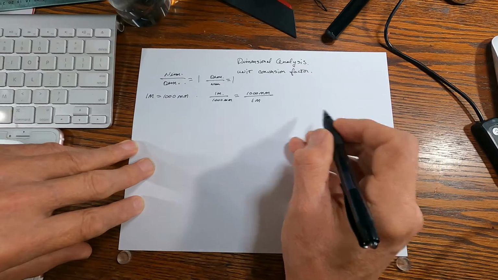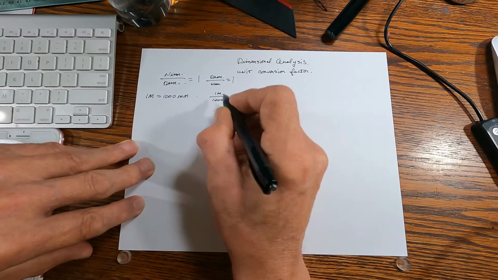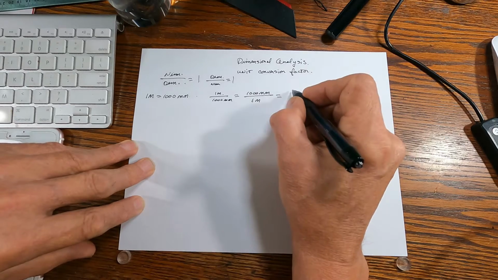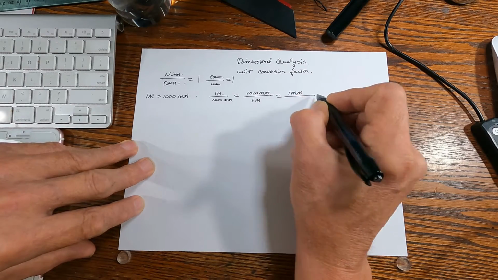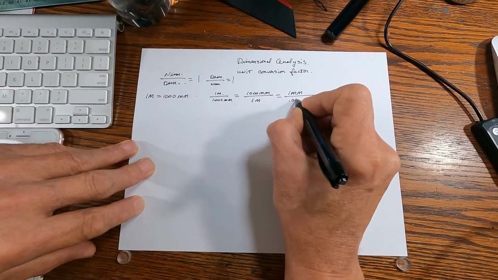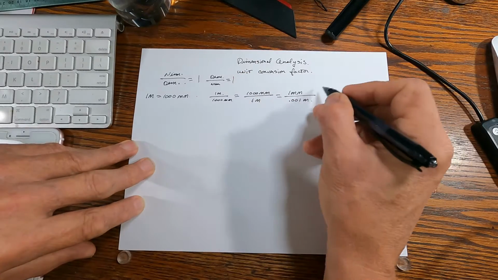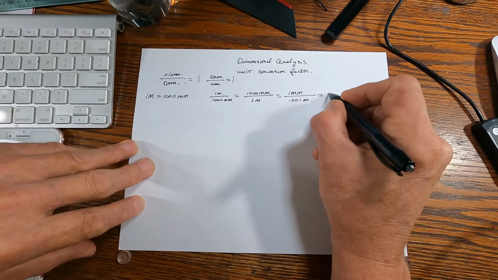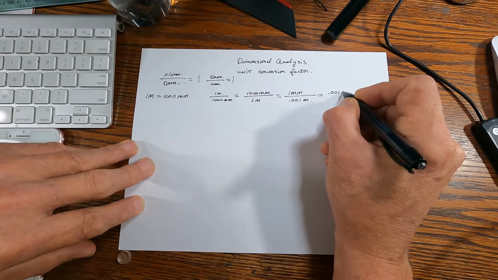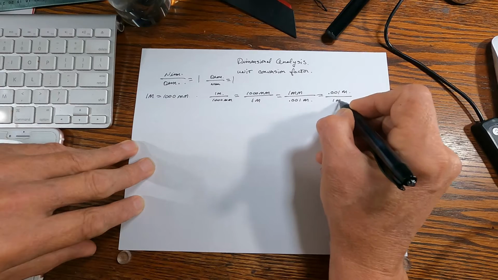But I'm not done yet. I can even rewrite it another way. What about 1 millimeter? If I say 1 millimeter, it's equal to 0.001 meters. So I looked it up in a book here, but that's equal to 1. And I can do one more thing. I can flip this one. I could say 0.001 meters over 1 millimeter.